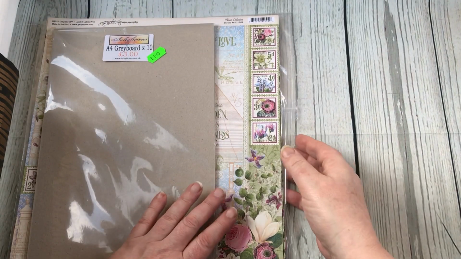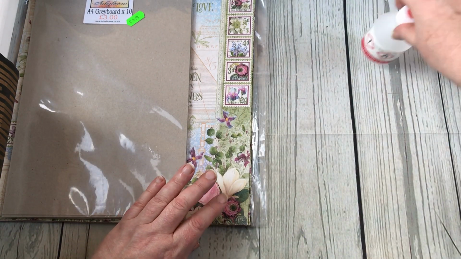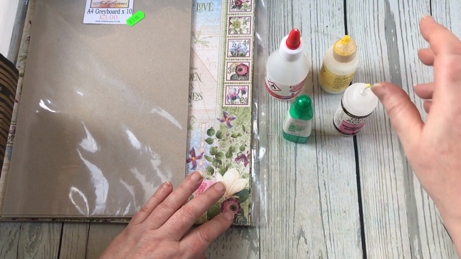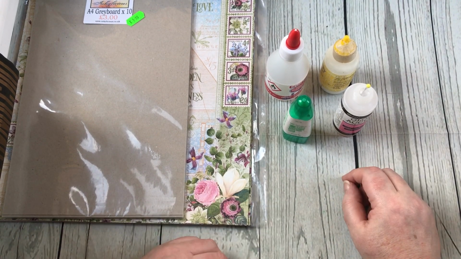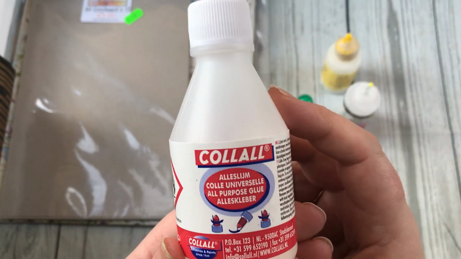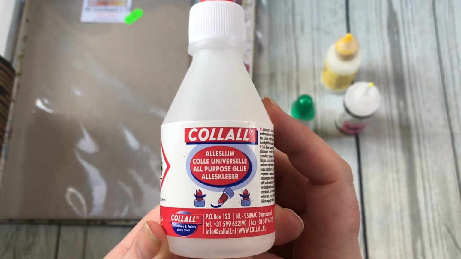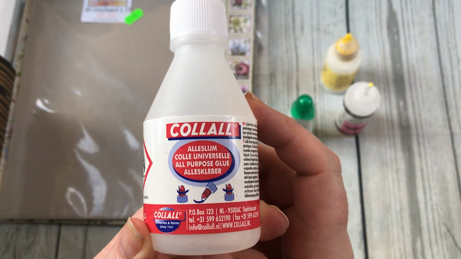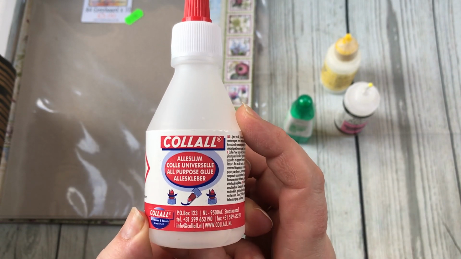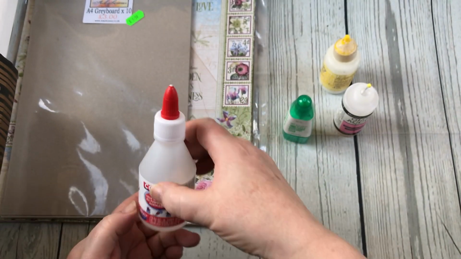All right. The other thing that I wanted to cover was glues. Now, there are 4 types of glue that I use predominantly. So I use my Collall glue for attaching paper to paper. It's not an extremely strong glue, but it is strong enough to hold paper to paper.